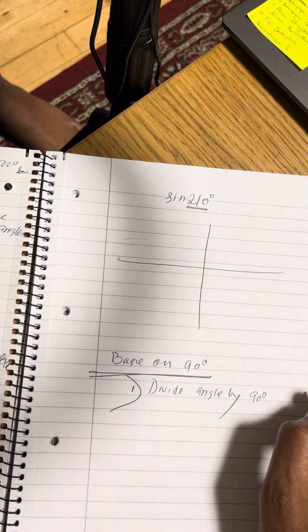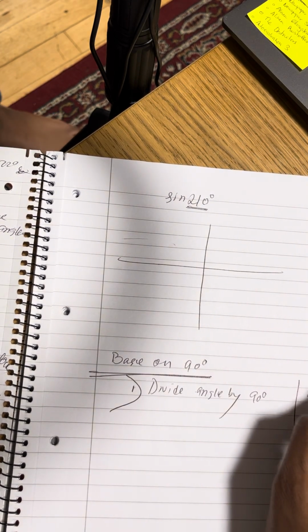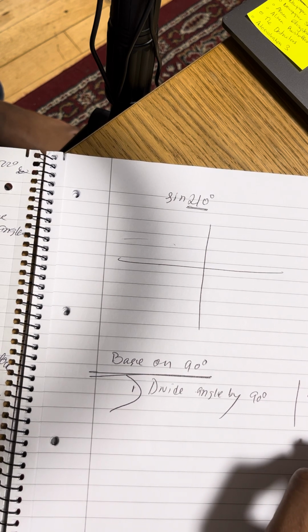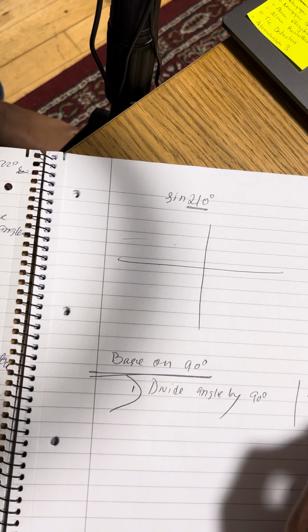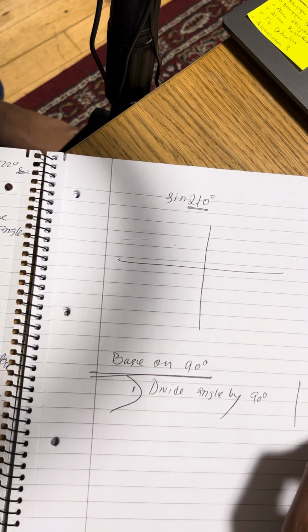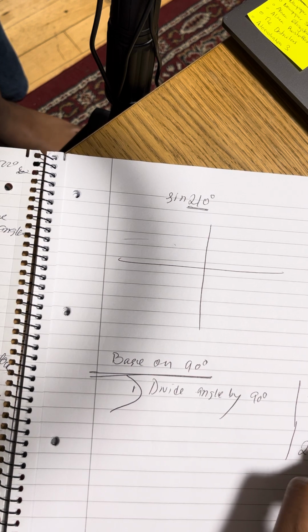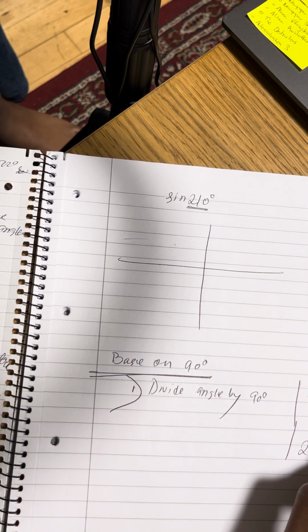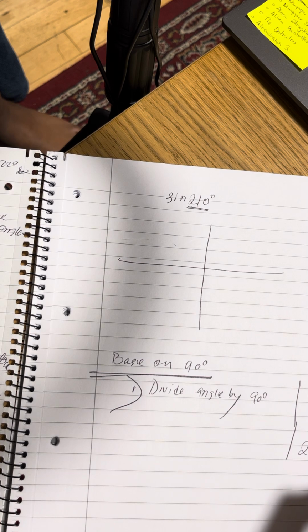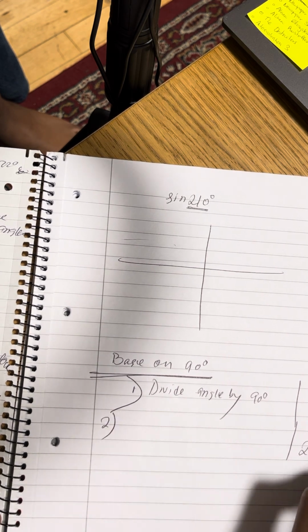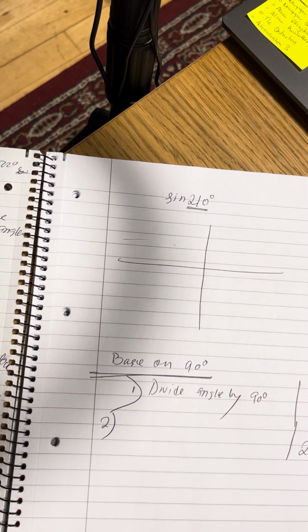For example, if I divide the angle 210 by 90, what will happen? We get 2, 2 times 90 is 180, remainder 30. That means 210 we can write as 2 times 90 plus 30. So sine of 2 into 90 plus 30.